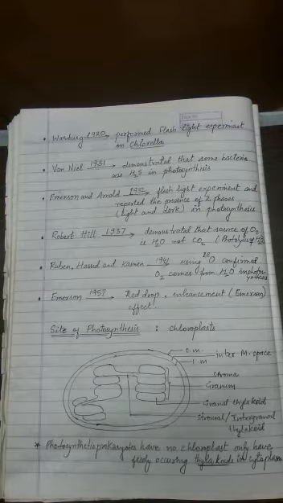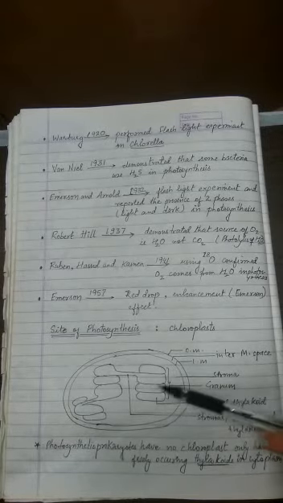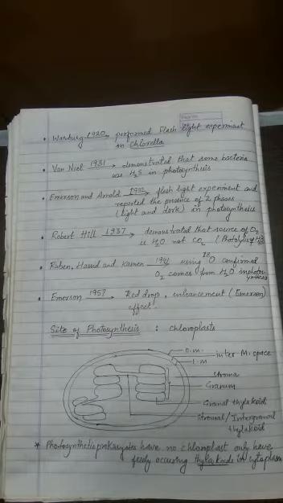Now the other main thing to remember here is how do you distinguish between stroma and grana? So remember, stroma is the matrix of the chloroplast and granum is the stack of thylakoids. The stacked up or piled up thylakoid is called a granum. Now stroma carries no photosynthetic pigment, and grana carry all the photosynthetic pigments.